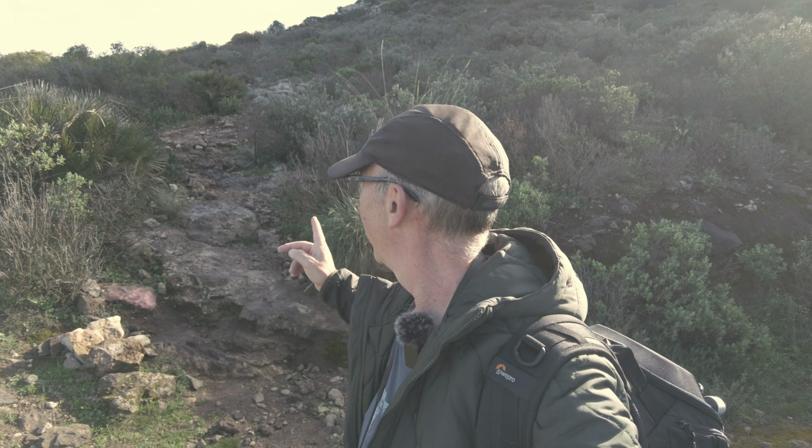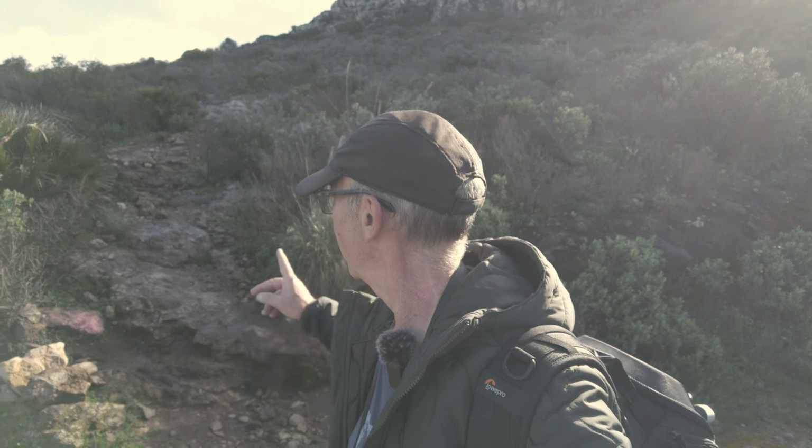So I've got to the end of the trail now. All of the vultures seem to have flown away, but I'm hoping that we'll get them on the other side and they come back. They seem to have disappeared for now, but fingers crossed. Right, now I've got to the end of the forest road. Now it's a scramble over these rocks to the point at the end.